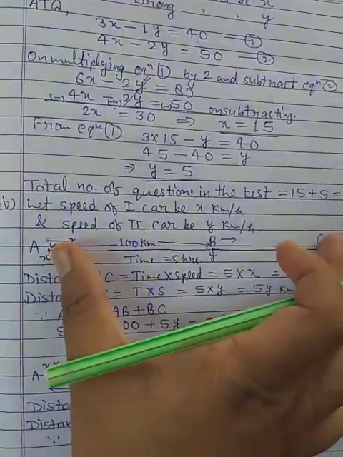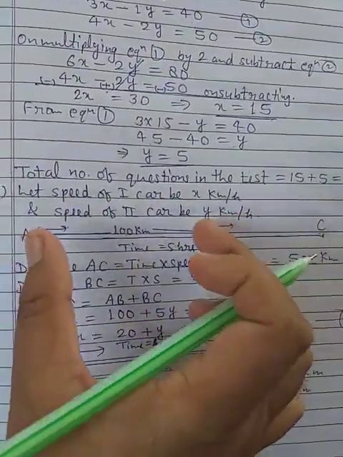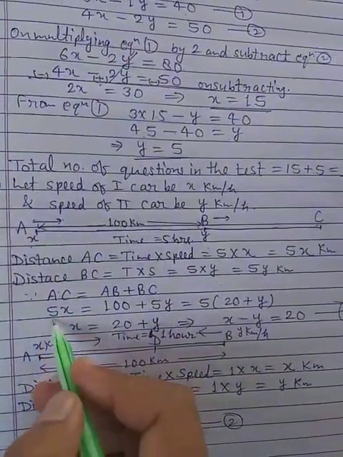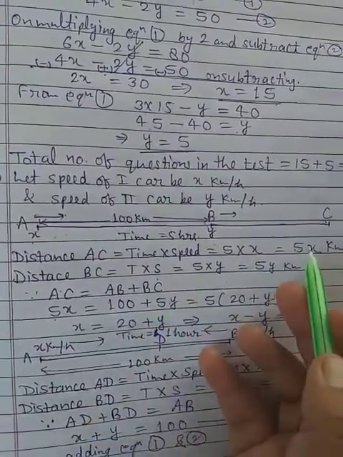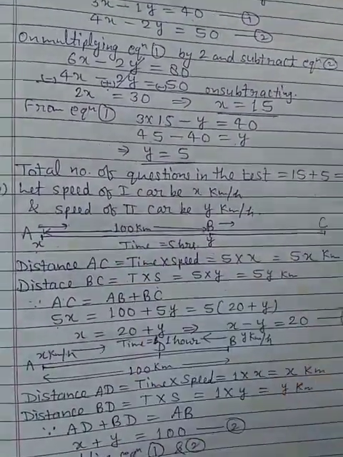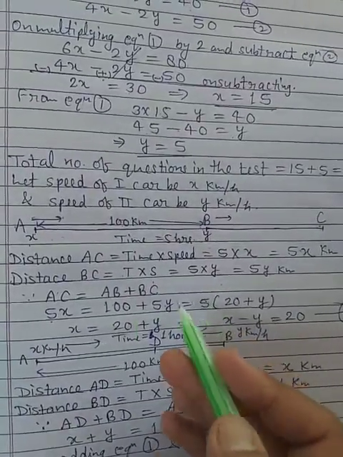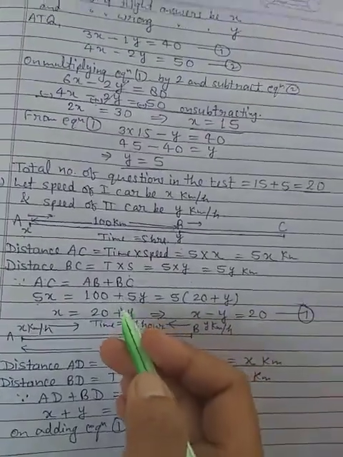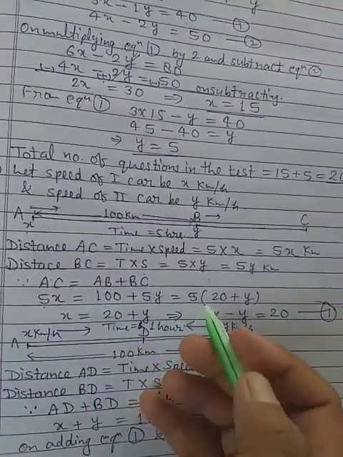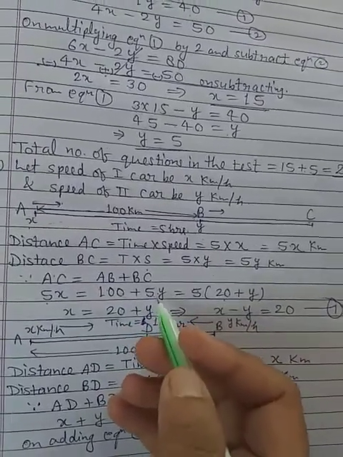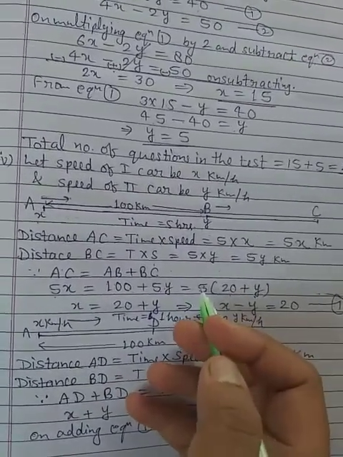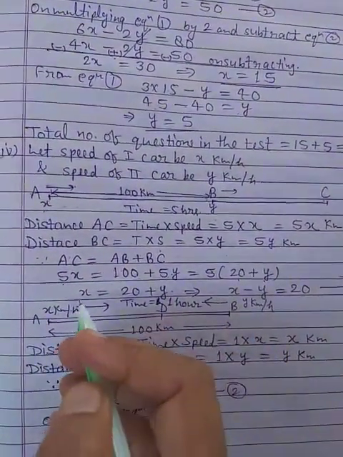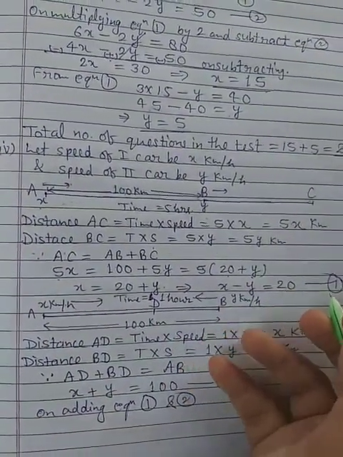Now here AC is the total distance, which is equal to the sum of AB and BC. So we can write AC equals AB plus BC. Now put the values: AC is 5x, AB is 100, and BC is 5y. These values we found here, and AB is 100, that is given. Now 5 taken common from 100 and 5y. So 5 into 20, dividing 100 by 5 we get 20, and 5y divided by 5 is y. Now this 5 cancelled by this 5, so x equals 20 plus y. Now y transferred to LHS, then we get x minus y equals 20, which is equation 1.